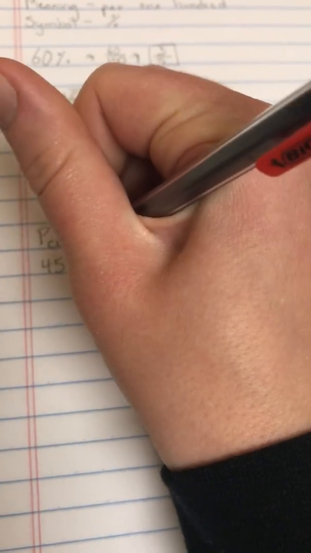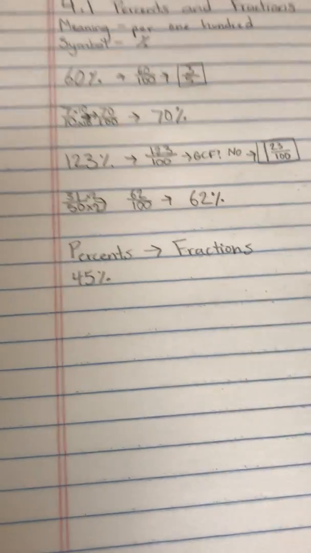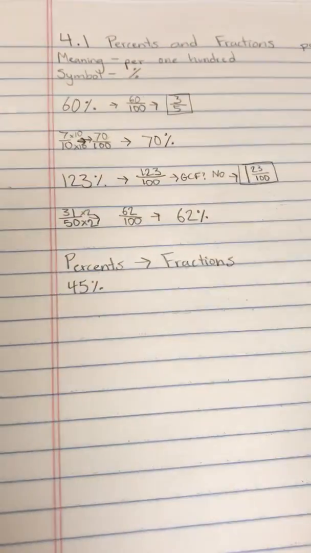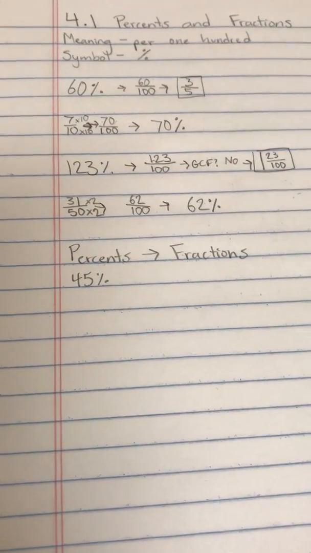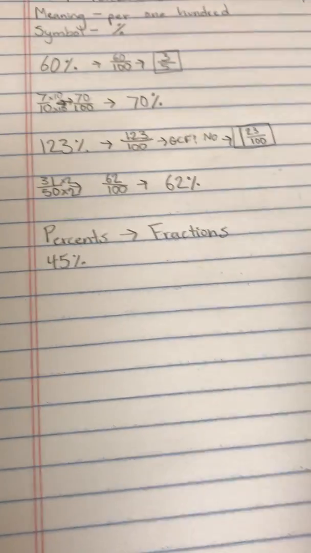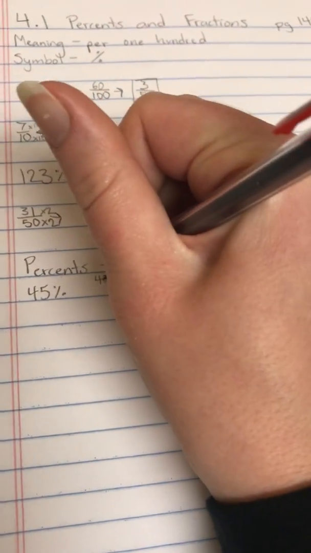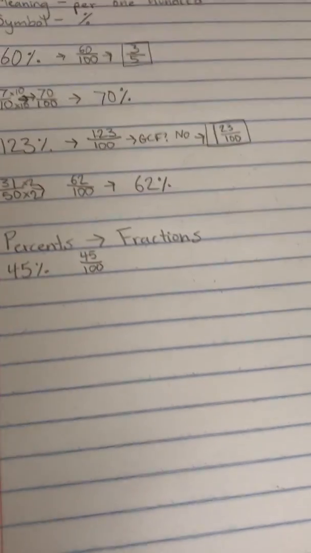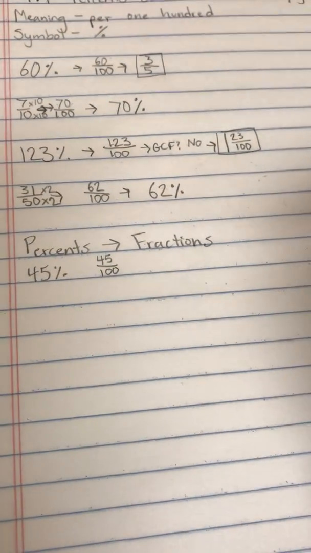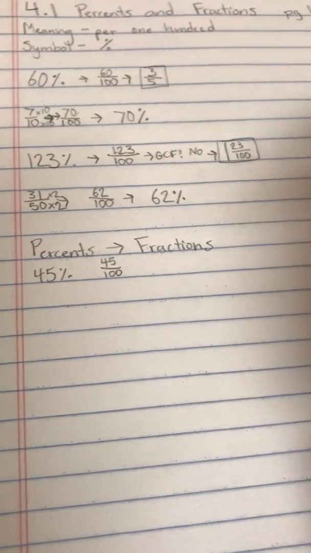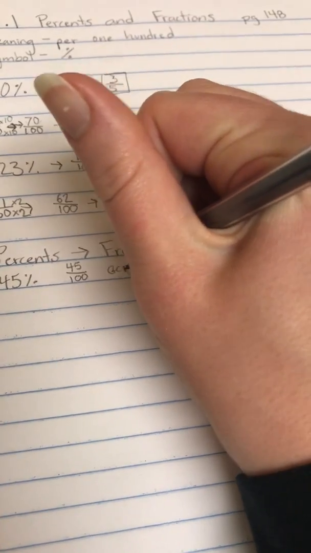Let's say they gave us 45%, okay? And we had to turn that 45% into a fraction. We'll go ahead and start off. We know we can put 45 as our numerator and 100 as our denominator, just like that. But do not forget to simplify. That's very important. We've got to find our GCF.